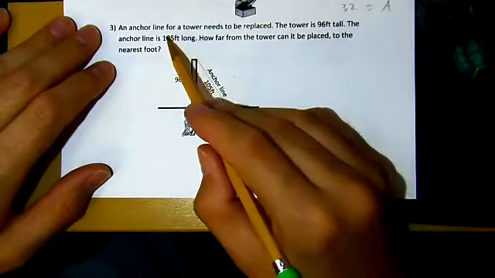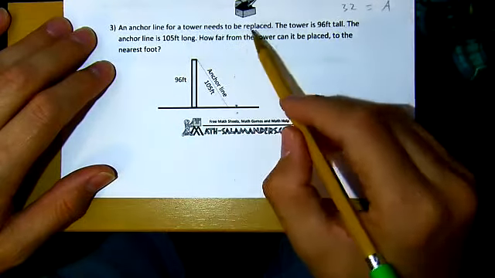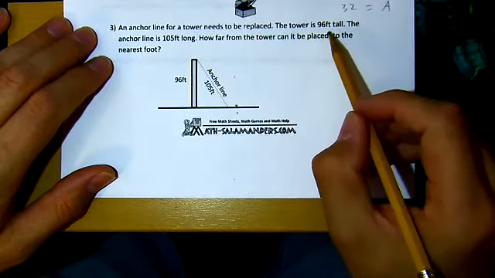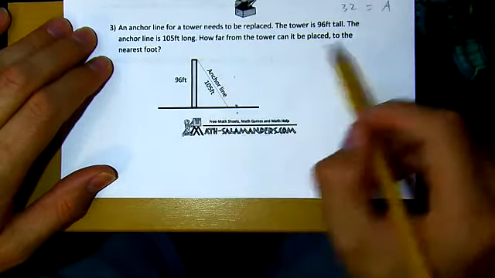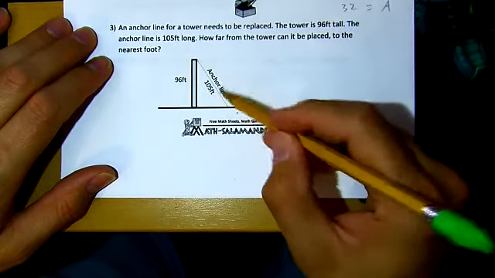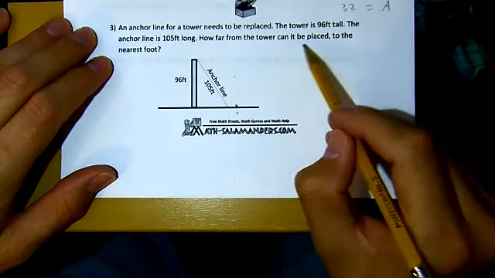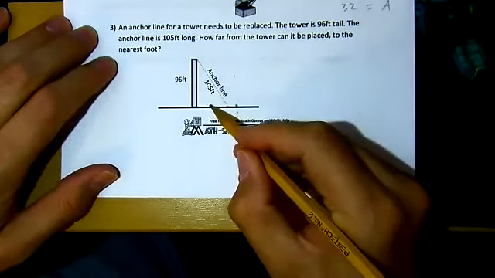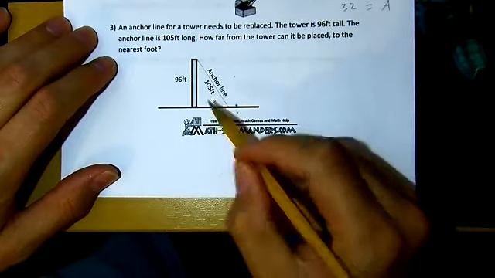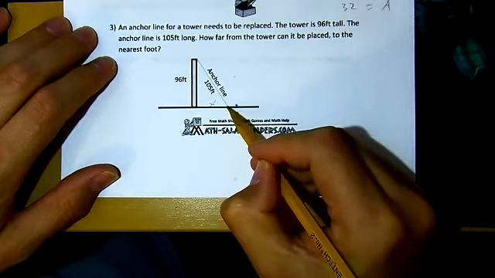An anchor line for a tower needs to be replaced. The tower is 96 feet tall. The anchor line is 105 feet long. How far from the tower can it be placed to the nearest foot? So they want that side right there. So here's the tower, there's the anchor line.